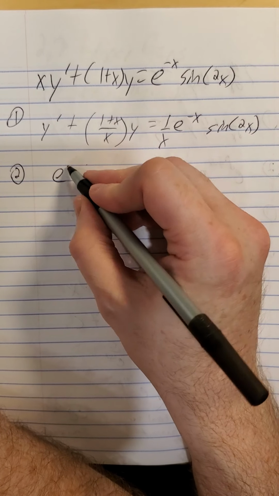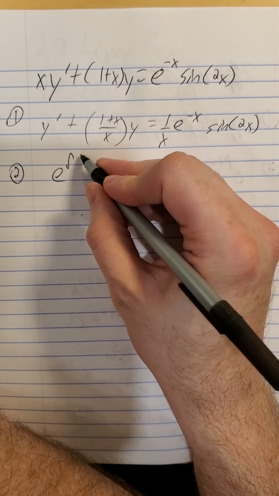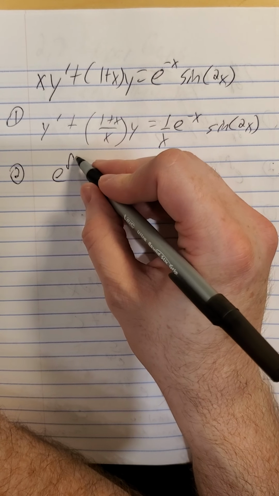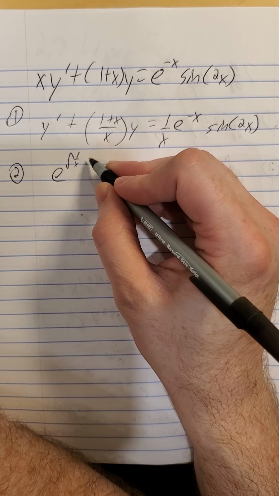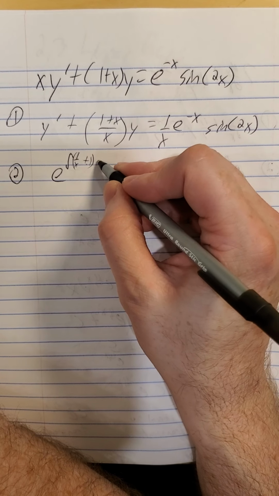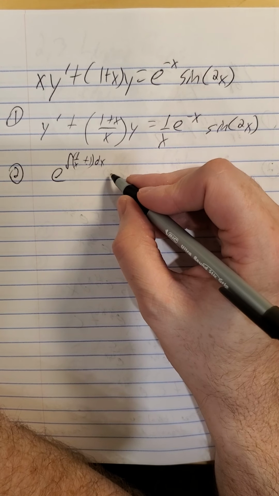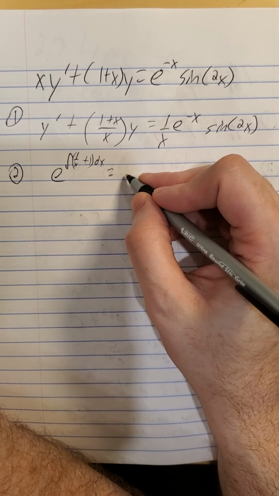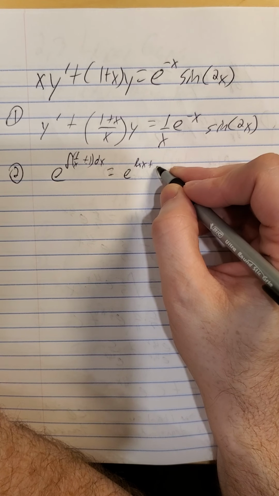So now I'm looking for e to the integral of, let me go ahead and split that fraction, 1 over x plus 1 times dx. So that's e to the natural log of x plus x.